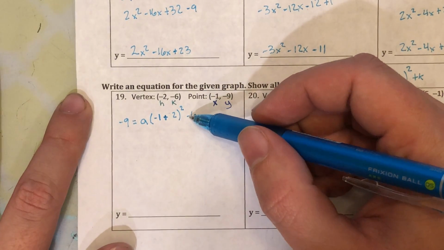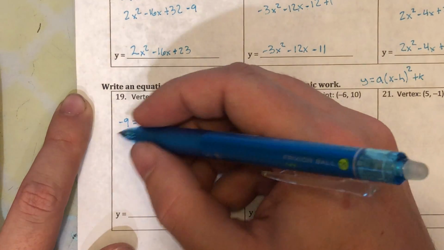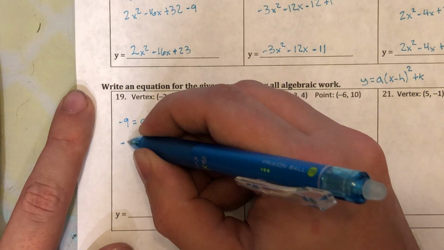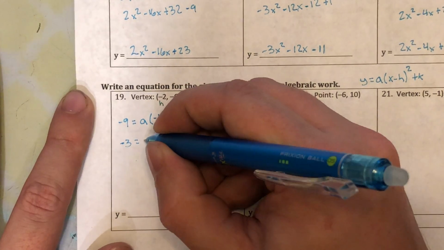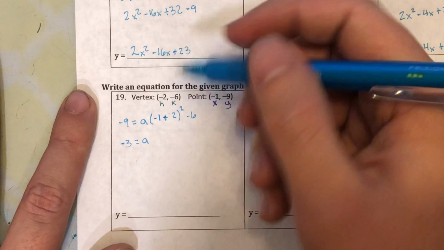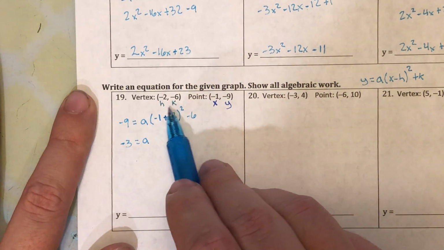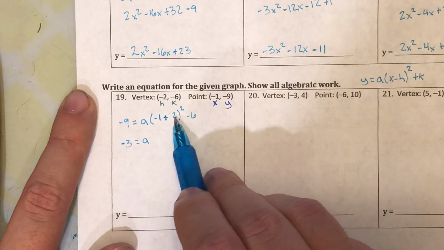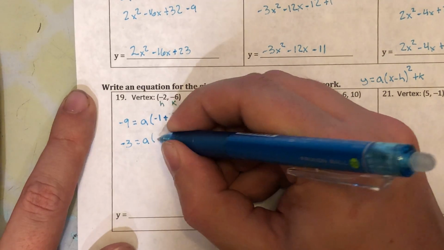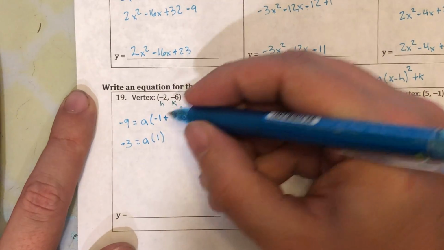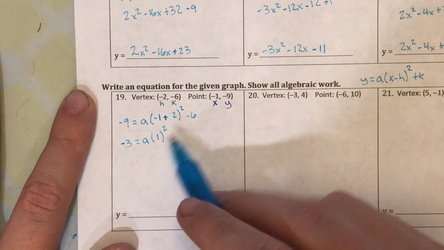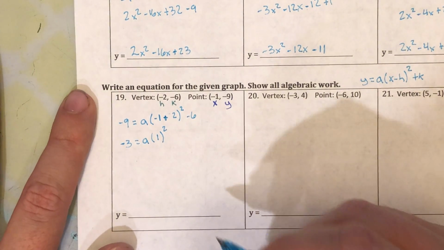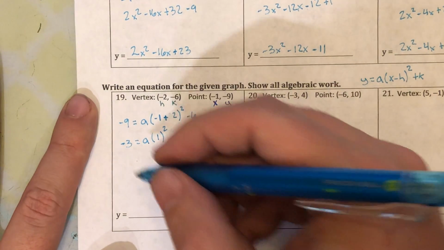So what I'm going to do is add 6 to both sides. So now I have -3 equals a, and here I'm also going to combine this. -1 plus 2 is going to be 1 squared. 1 squared is just 1.